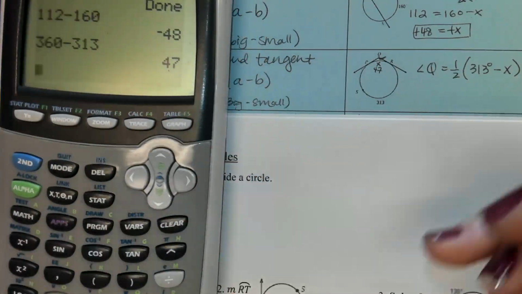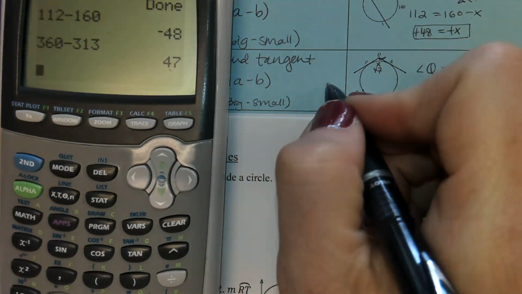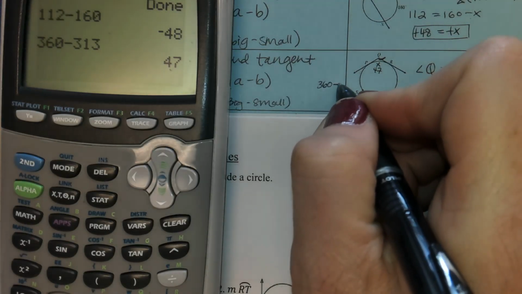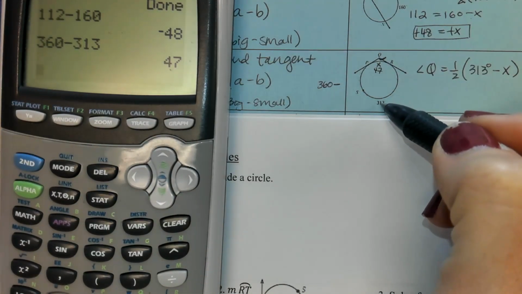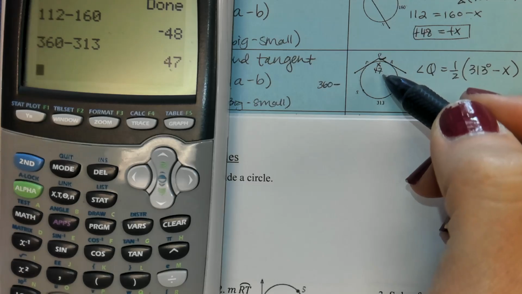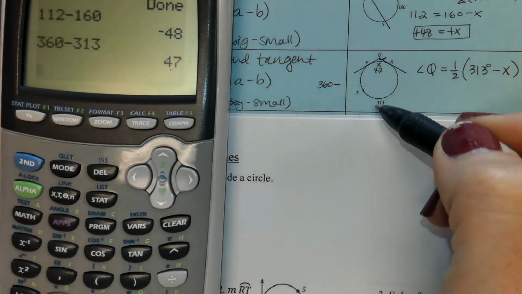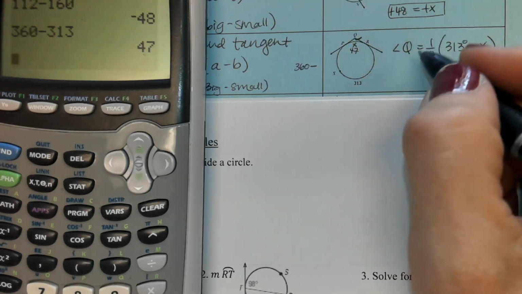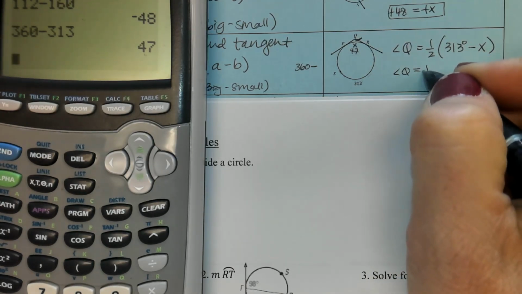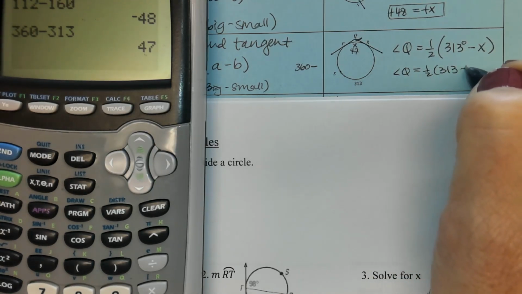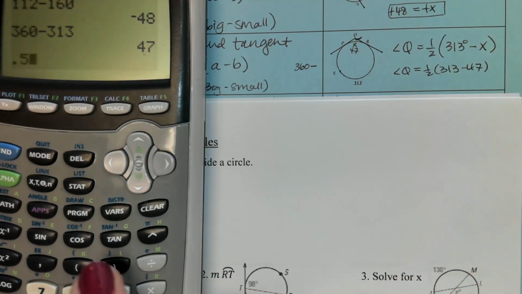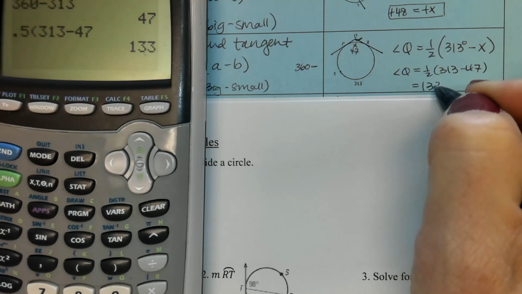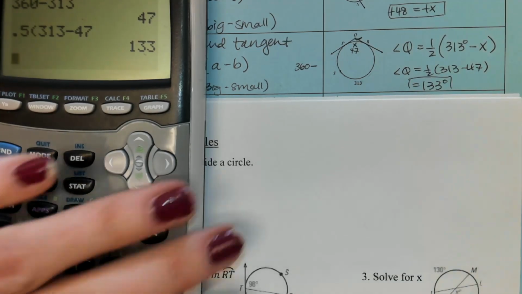In this type, you're going to be using 360 minus quite a bit. You're going to do 360 minus your big arc to find your little one, or vice versa. You could subtract your little one to find your big one. So now we know that x is 47. So angle Q is just 1/2 of 313 minus 47, and I get 133 degrees.